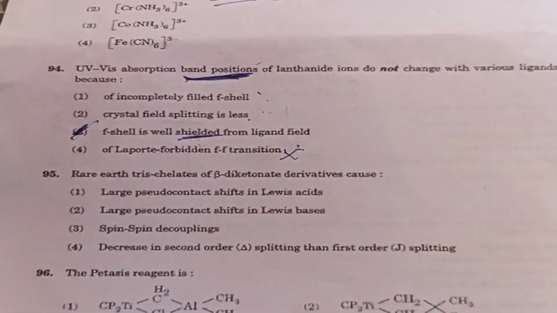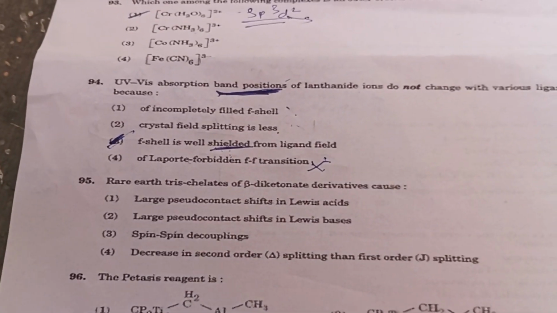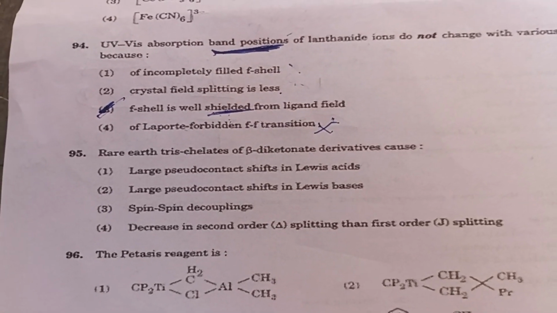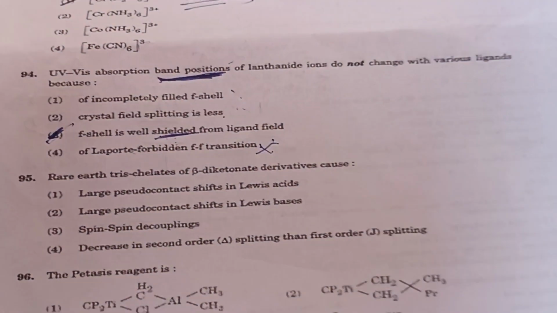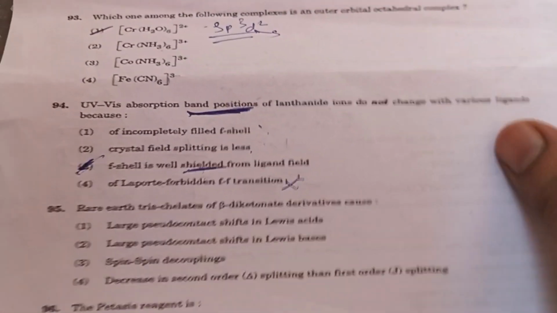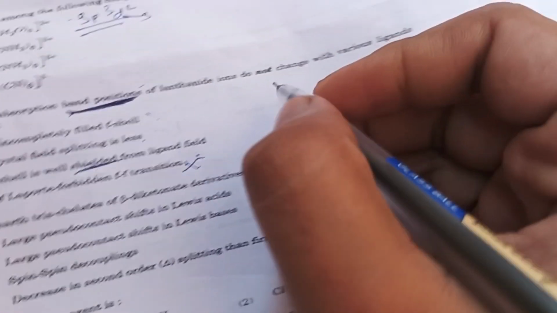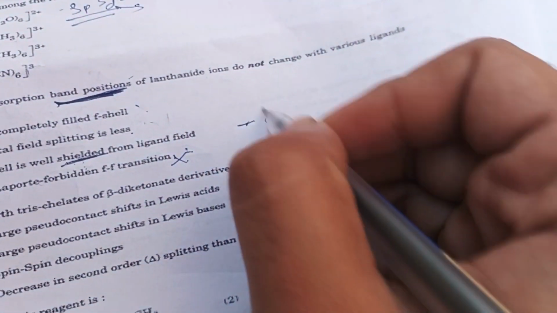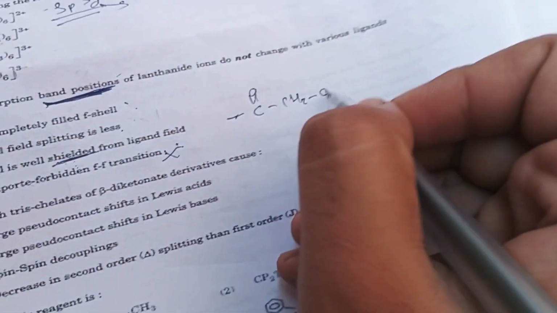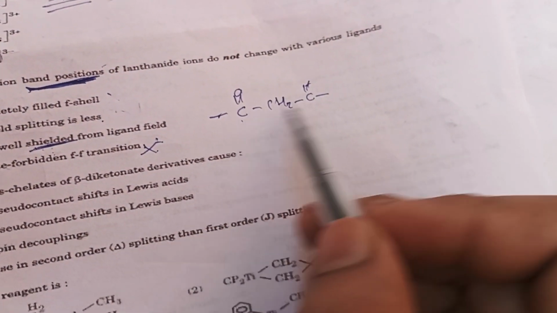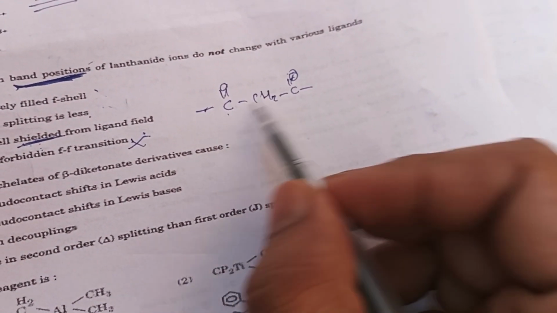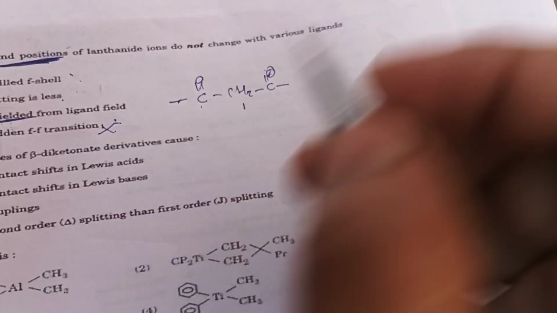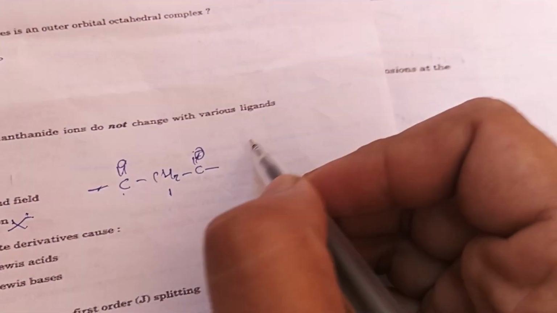Okay, next will be the 90th question. Here they are saying the rare earth crystallizations of the beta ketonate. What is beta ketonate? Does anyone know? Beta ketone is like this, C=O, CH2, C=O. There are two carbonyl groups, and between these two carbonyl groups there is a CH2 group. For example, acetyl acetone.